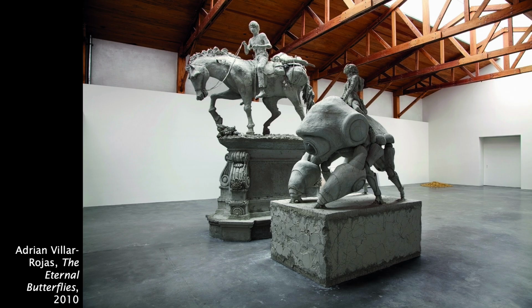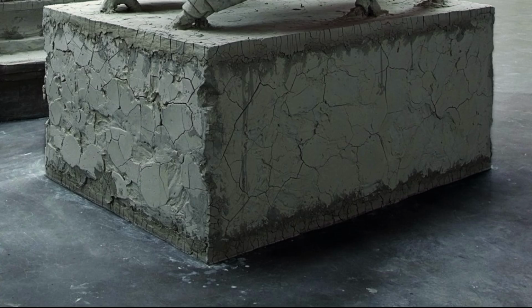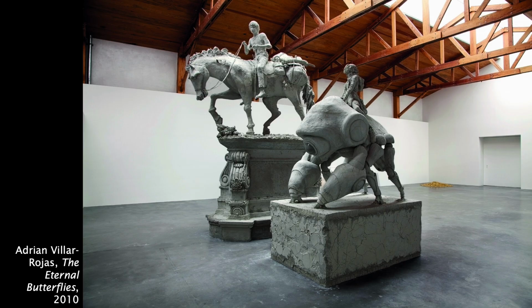Adrian Villar-Rojas works mostly in unfired clay. His sculptures make time visible after completion, because as the clay dries out, it cracks and flakes. This work, The Eternal Butterflies, meditates on time in other ways too. It consists of 2 sculptures. One is an equestrian sculpture on a traditional-looking plinth. The rider, however, is not a general or a king or a conqueror, but a lad. The other sculpture shows another youth mounted on a robot bug.